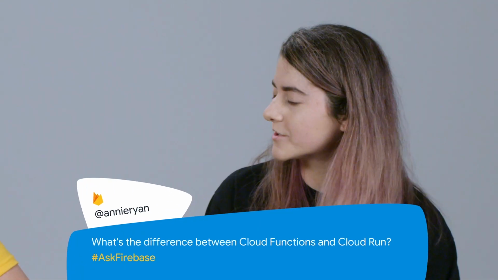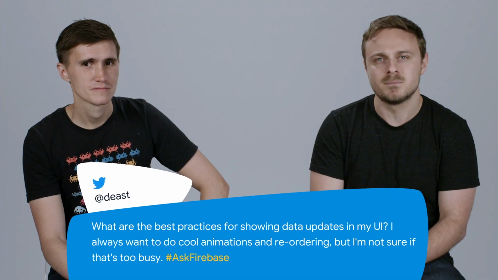What's the difference between Cloud Functions and Cloud Run? Rock, paper, question! What are the best practices for showing data updates in my UI?